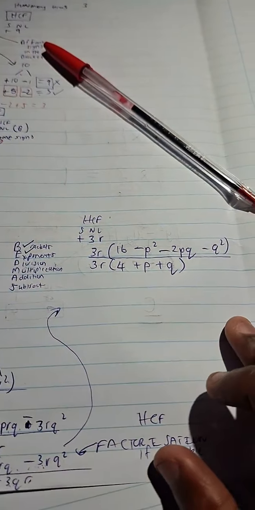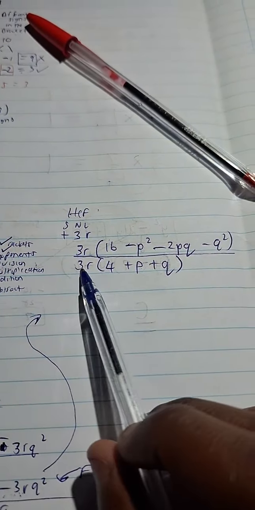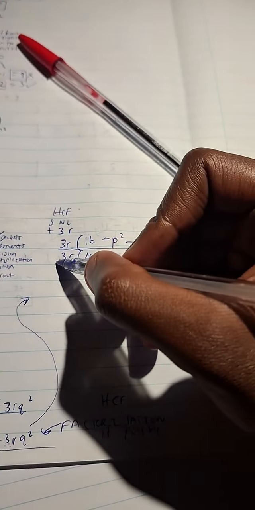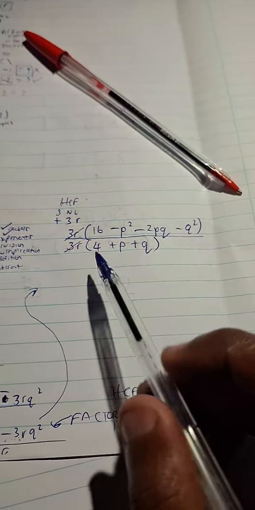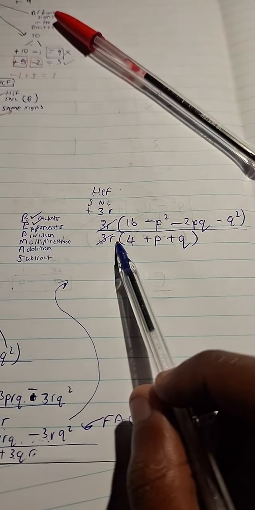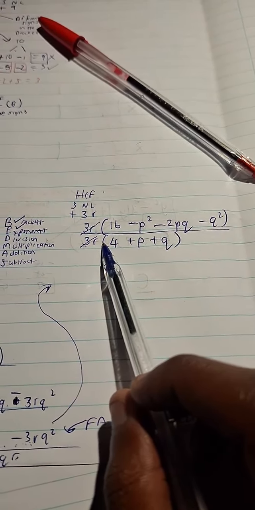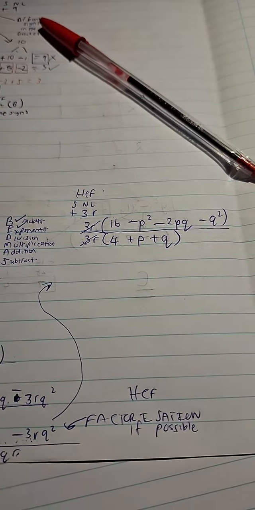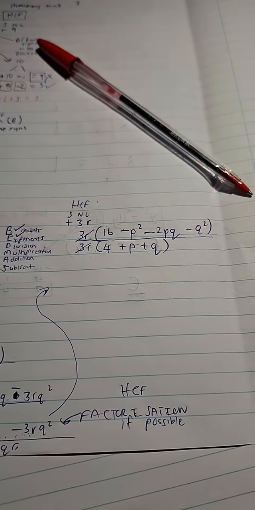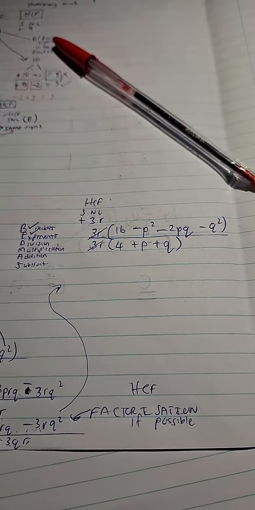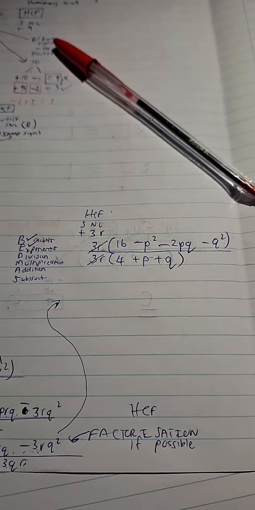Close that bracket. Now, what I can see here is that cancellation is definitely going to be happening with the 3R and the 3R. I no longer have an issue there with the 3R and the 3R. It is finally gone. Who would have thought?